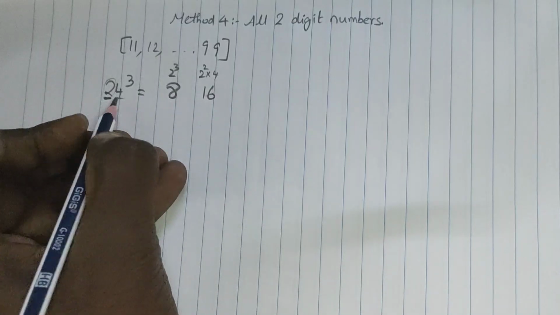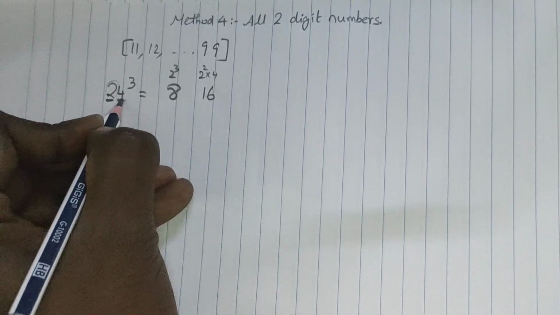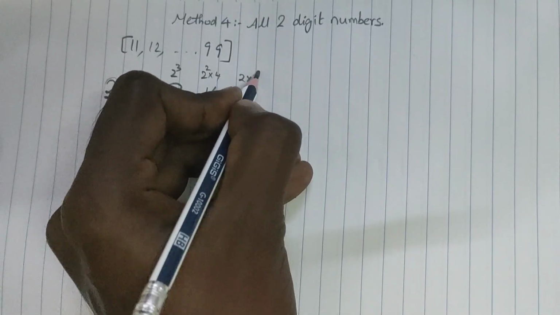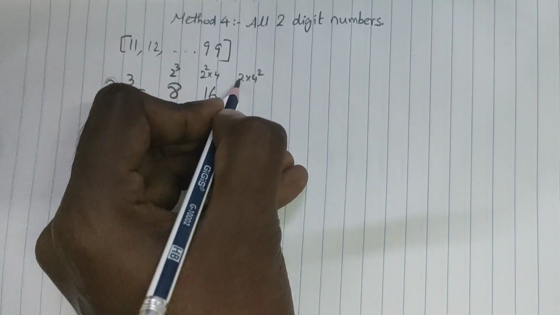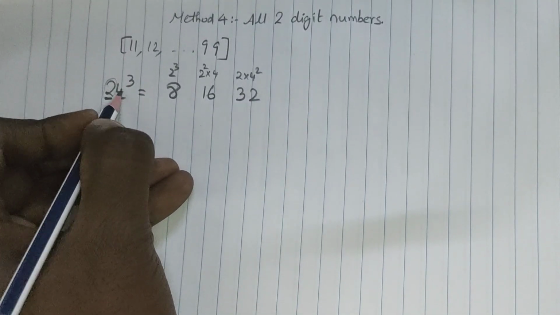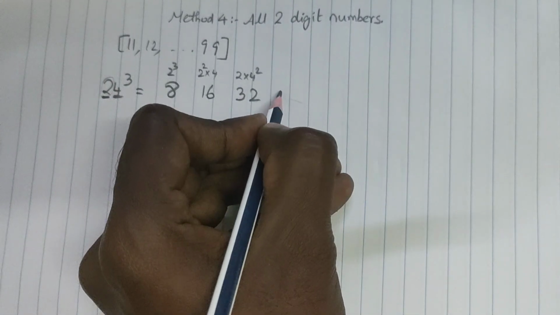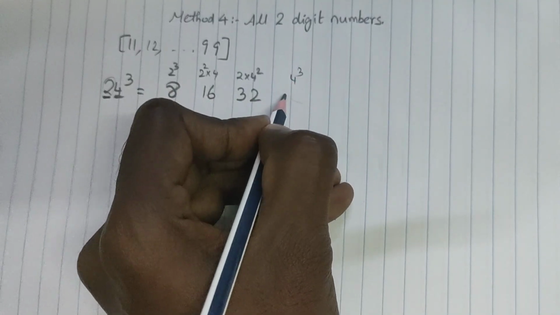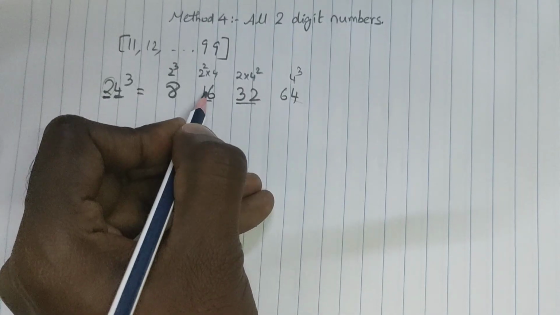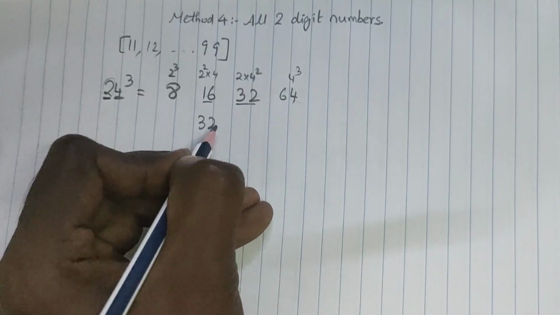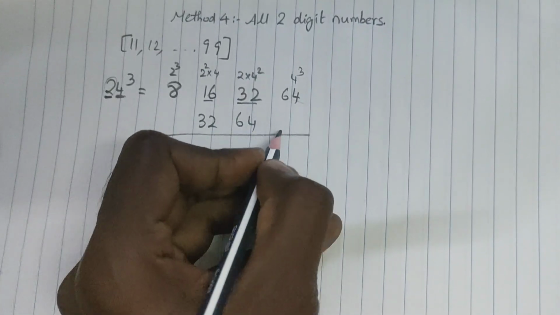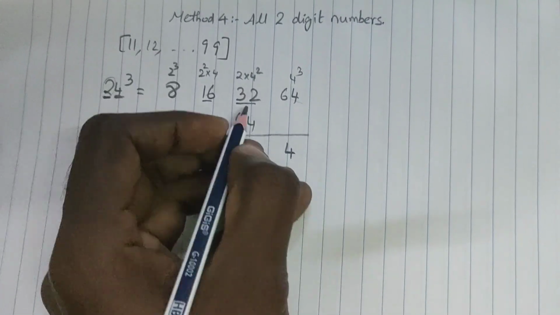Now the third number is the first number into the square of the second number, that is 2 into 4 square. 4 square is 16, 16 times 2 is 32. The last number will be the cube of the last digit, so 4 cube is 64. As we have done in the previous method, we double the middle numbers: 16 doubled is 32, and 32 doubled is 64.